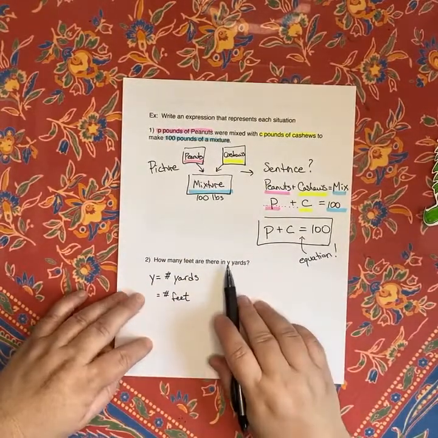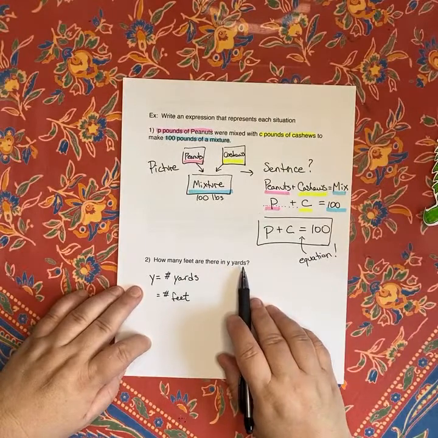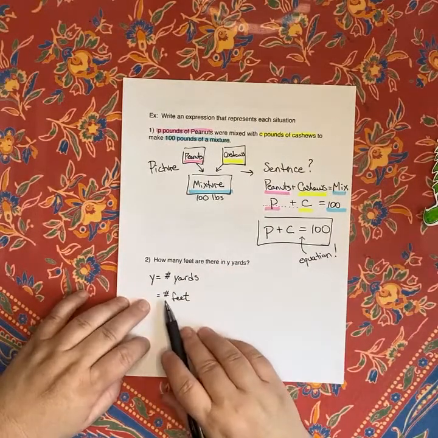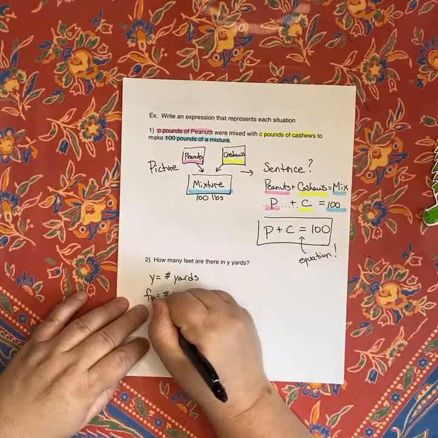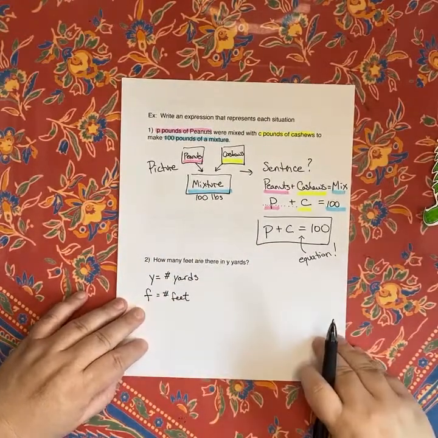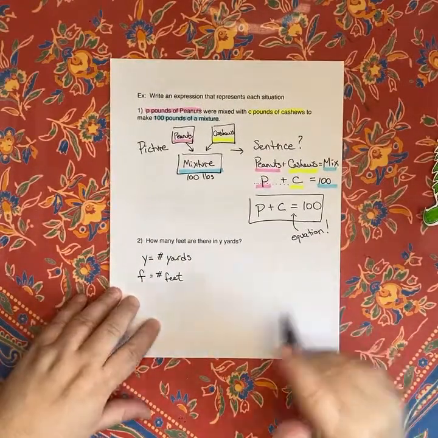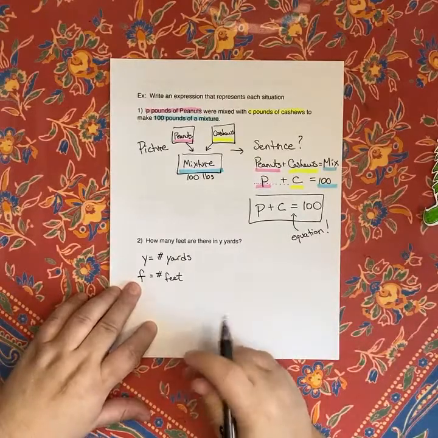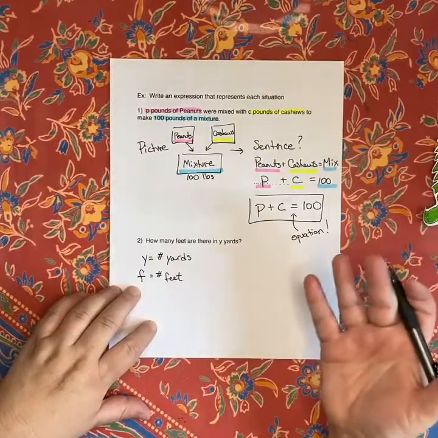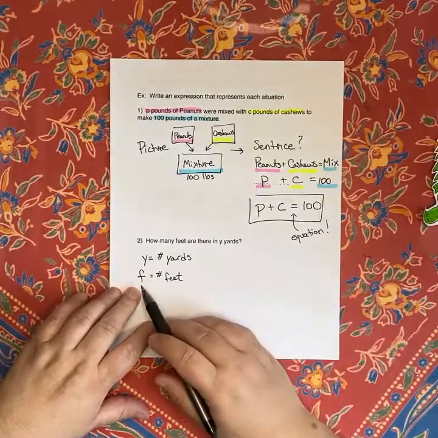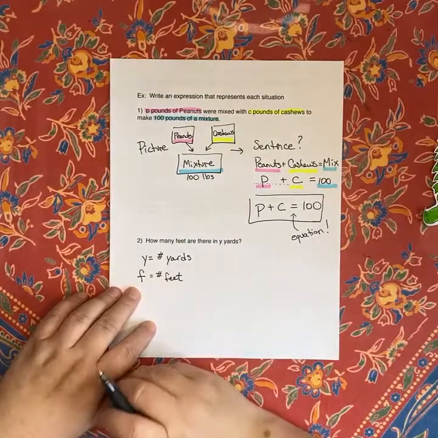Okay, so if I have Y yards, I need a letter to represent the number of feet. I'm going to use F. Why F? Well, because I use Y for yards. Could you use X? Yes. Could you use K? Because Catherine's like the best name in the whole universe? Yes. Could you always use whatever variable is the beginning of your name?